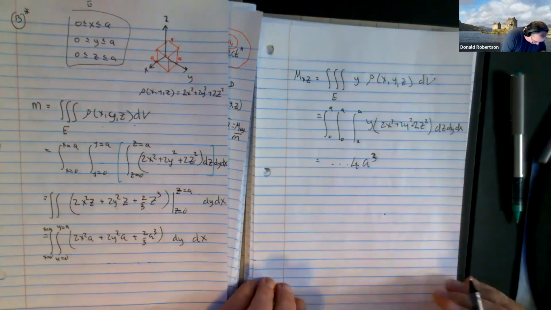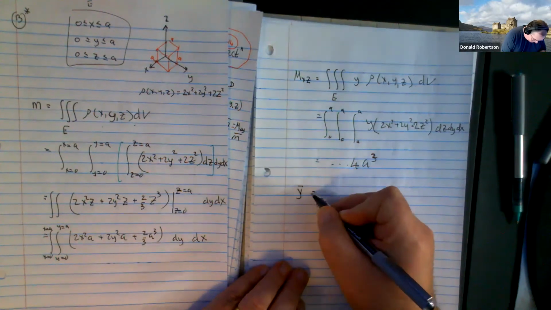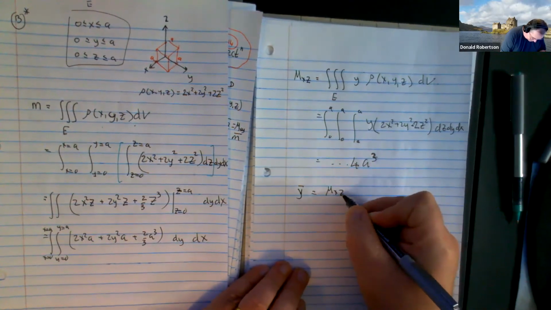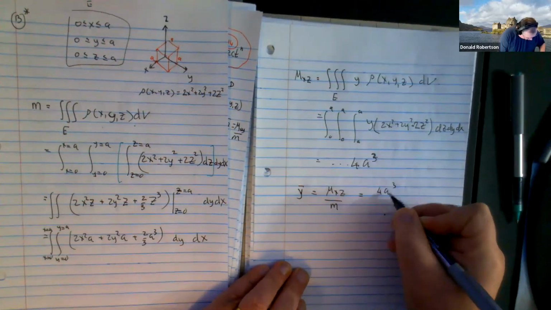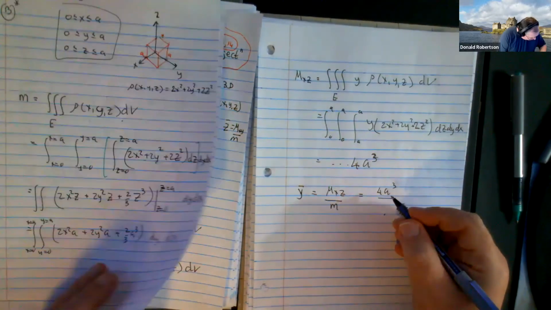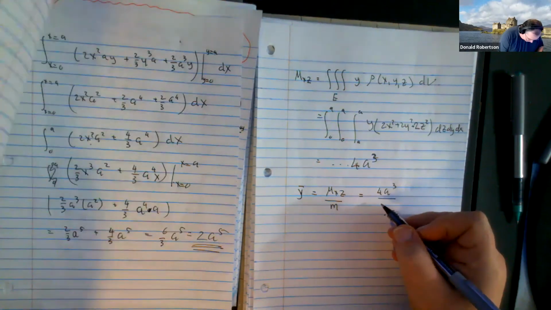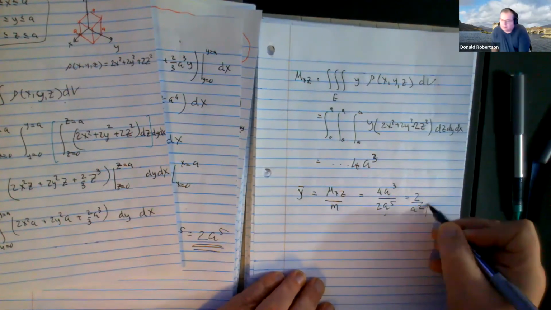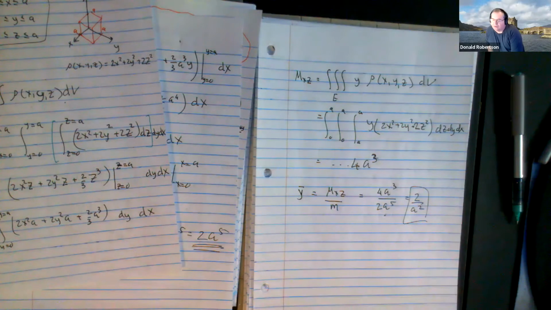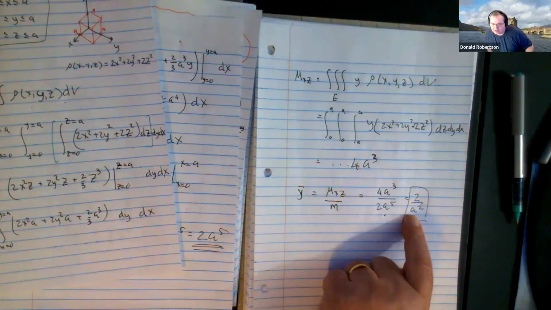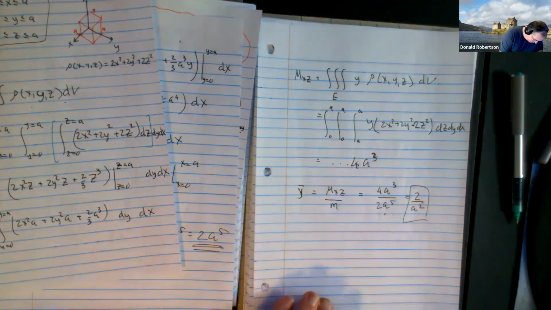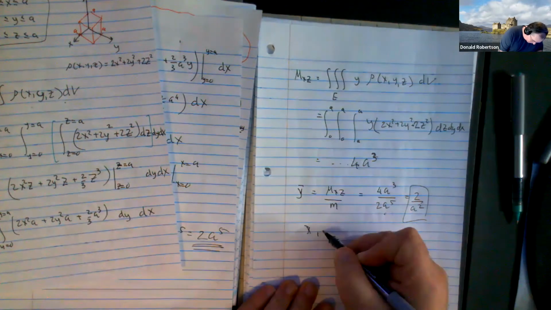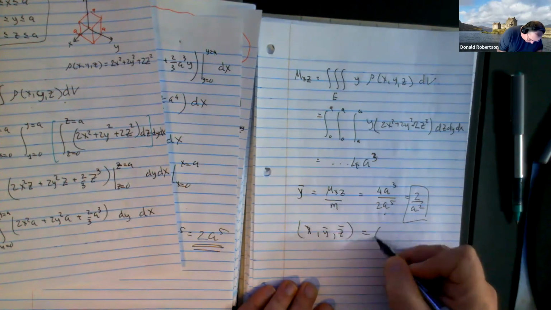Then if you wanted to find y bar, you get it by doing that. So you do 4a cubed over, was it 2a to the 4 I got earlier? Yeah, 2a to the 5. And that would come out as 2 over a squared. And that would be the y coordinate of the center of mass. Now I'm going to do a little cheat here. Although that isn't correct because I didn't calculate that. If I had calculated that correctly, that would be the middle term.